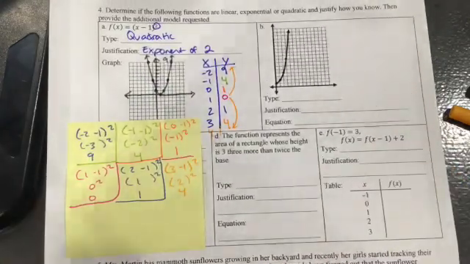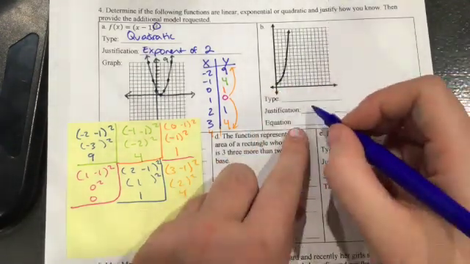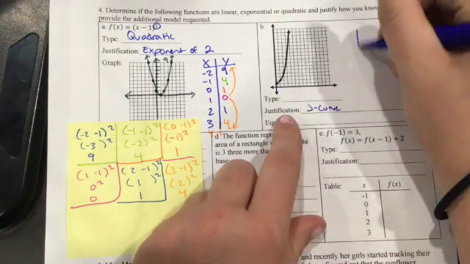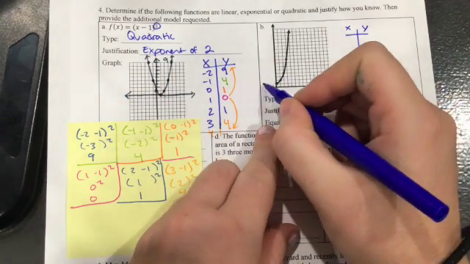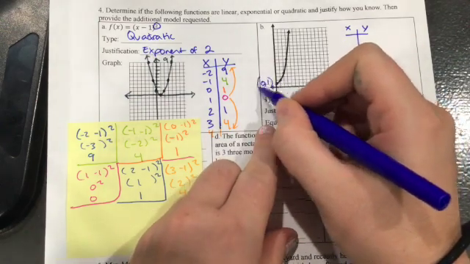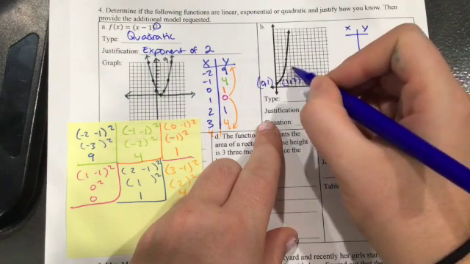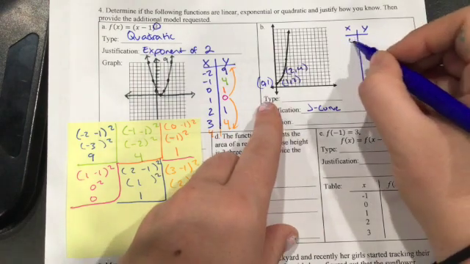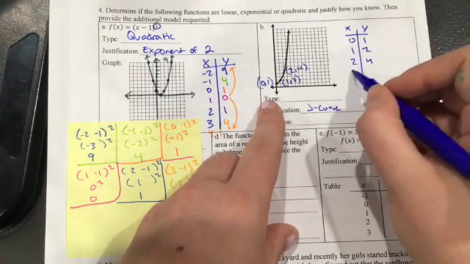All right, part B. I think it might be a J-curve, which would make it exponential, but let me double check. My first point looks like it's at 0, 1. My next point looks like it's at 1, 2, 2, 4. So I've got 0, 1, 1, 2, 2, 4.